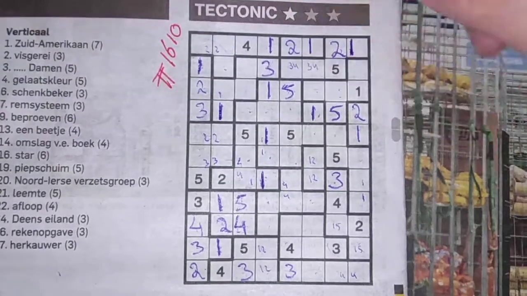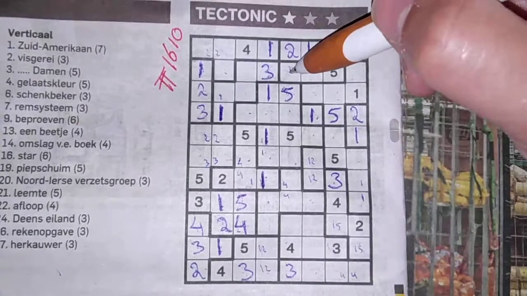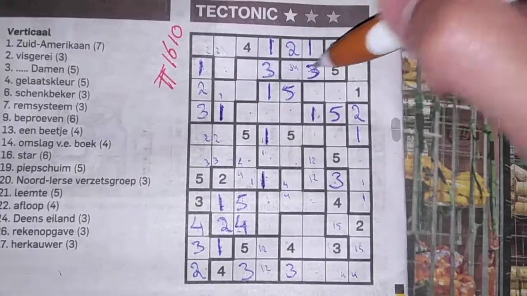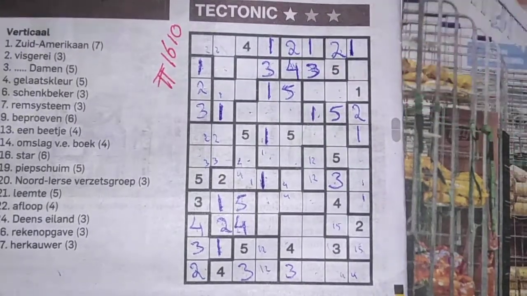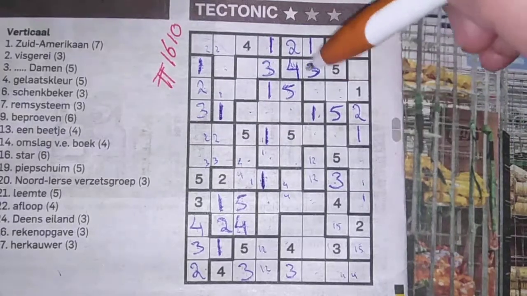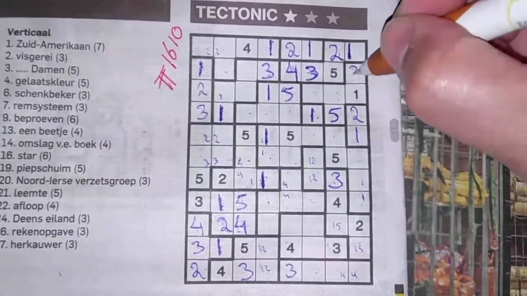Yes, definitely a 3. Now we have a 3 there, so this can't be a 3 anymore. This should be the 3. This should be the 4. These 2 boxes cannot be a 3. 1 box left for the 3 should be there.